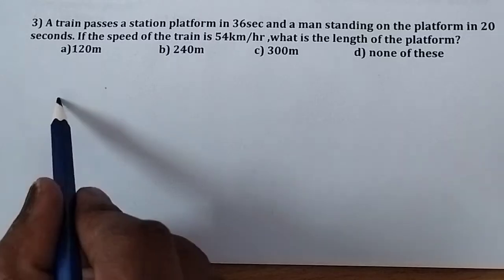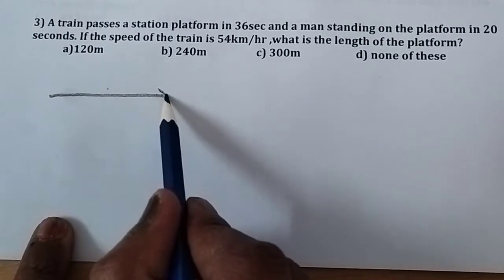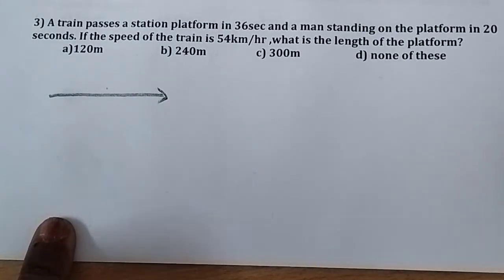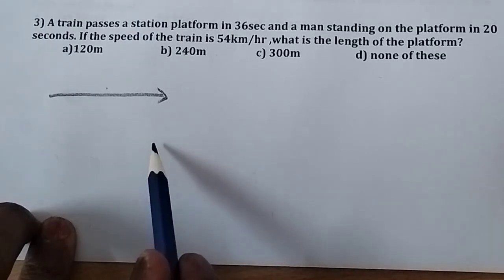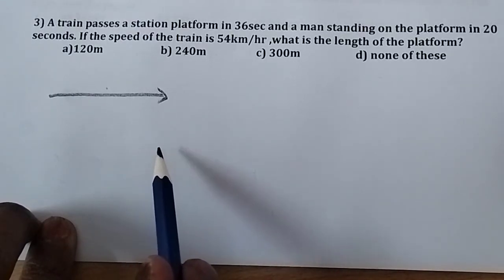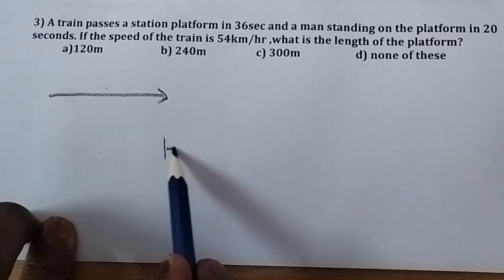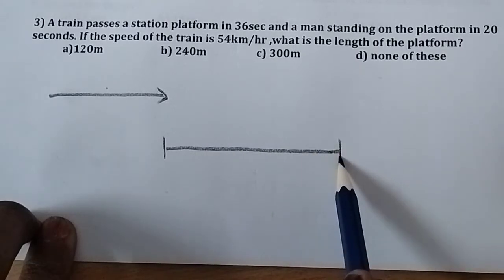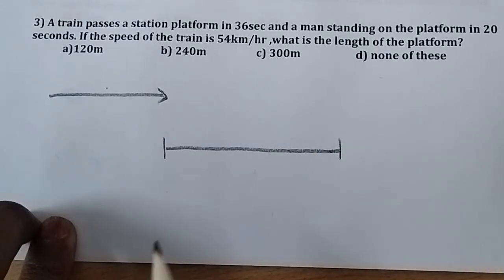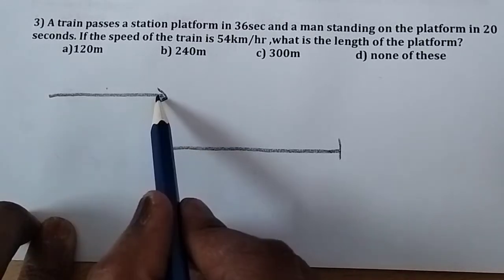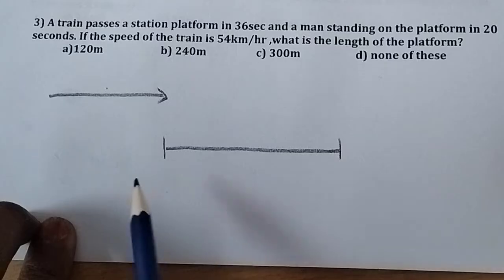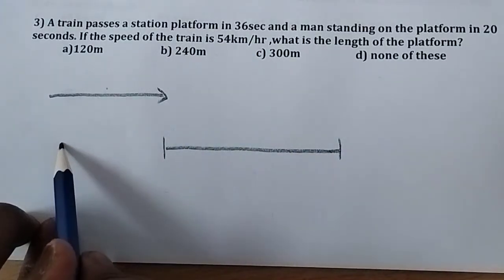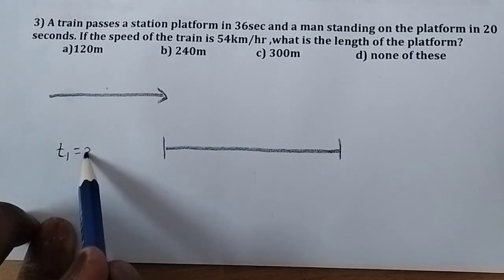The question is, the length of the train is not given, the train passes the station, and the platform length is also not given. He is asking to find the platform length. This entire train passes the entire platform in 36 seconds. The time given is 36 seconds.